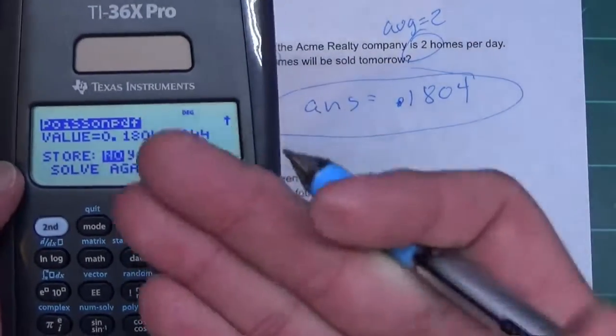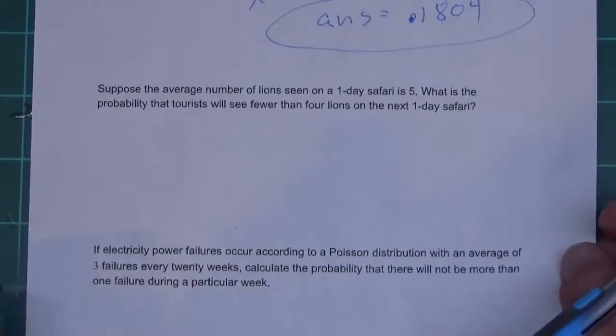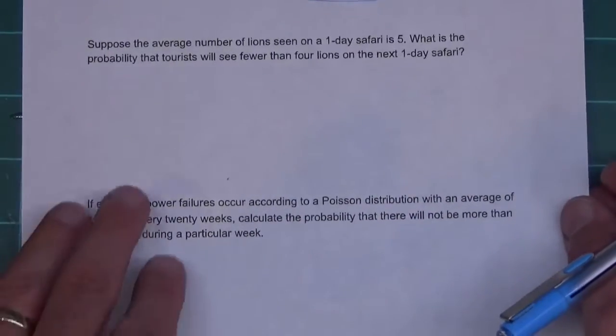Okay? It's pretty simple to use Poissons in this calculator. It outlines everything fairly well. And this calculator keeps surprising me and doing weird things sometimes.